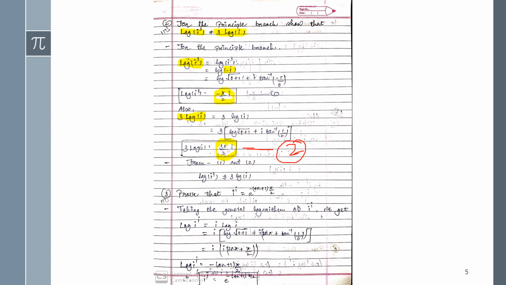Okay, now the third one is given: prove that i raised to i equals e raised to minus of (4n plus 1) into pi by 2. So first of all you can observe that it is given that you have to prove this, and you can see the term given to prove is e raised to minus (4n plus 1). Here n is coming, and n means we will use the general formula here.